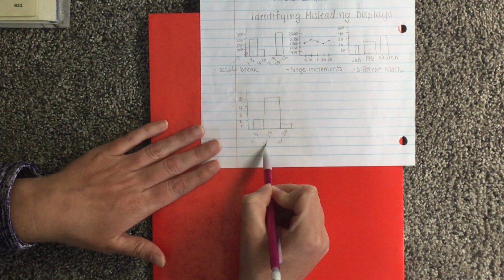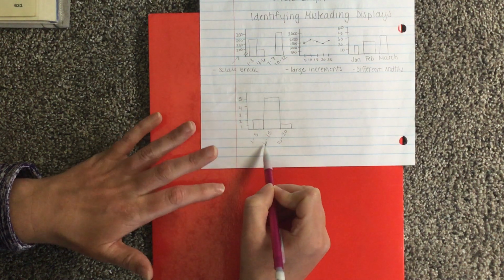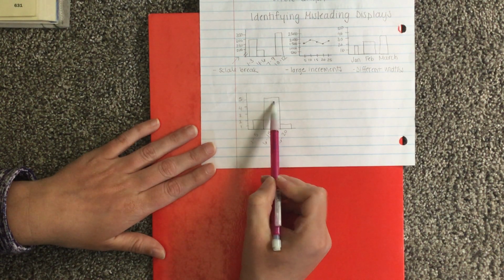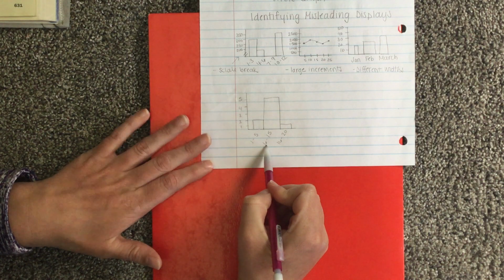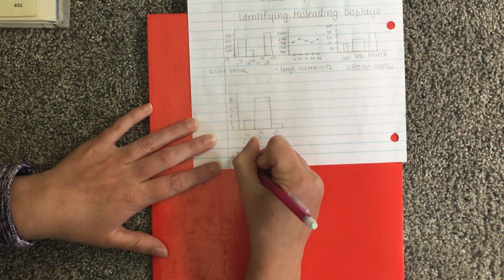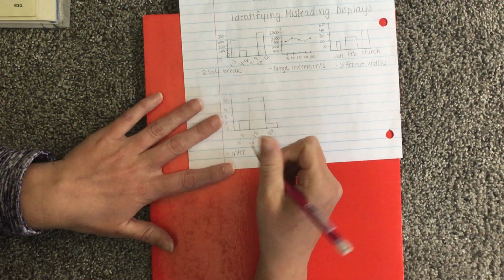This one has about 10 numbers, and this one back to 5. If there are not equal intervals, it's misleading. Yeah, this is the biggest bar. It's because the interval is much larger than the other two. I'm going to put unequal, not equal. Intervals that are not equal.